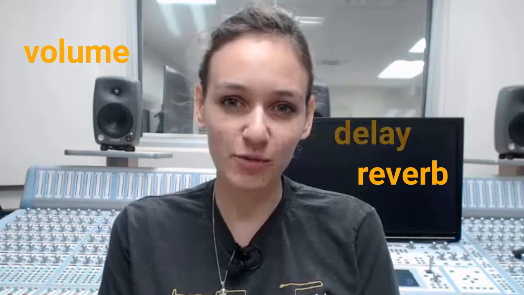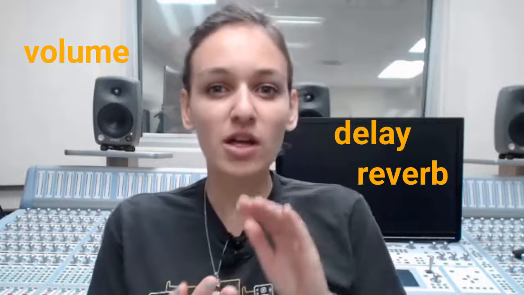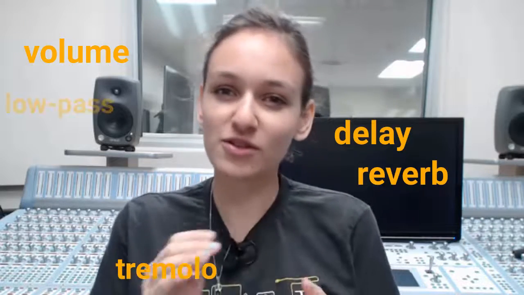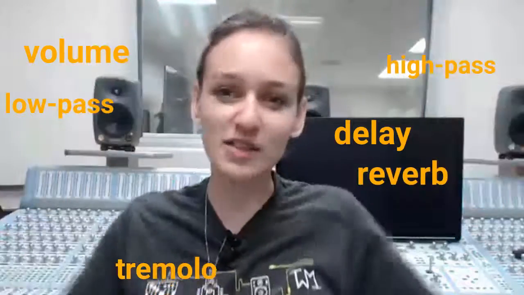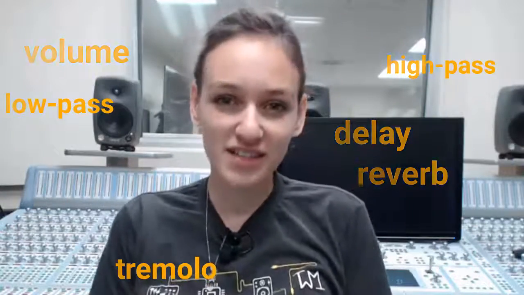You can change the volume, add some reverb or delay, which are two different kinds of echo. You can add tremolo, a low-pass filter, a high-pass filter, and you have countless possibilities. With EarSketch, there are 16 different effects.